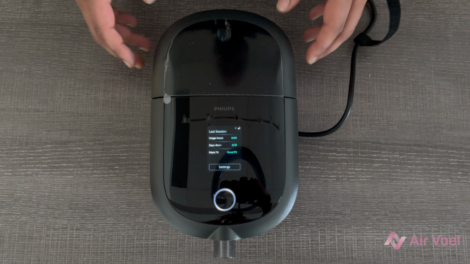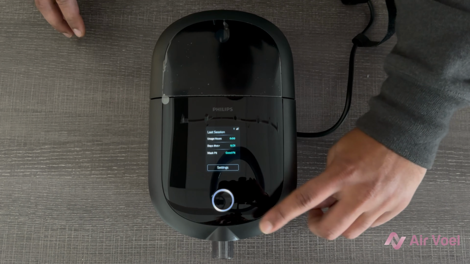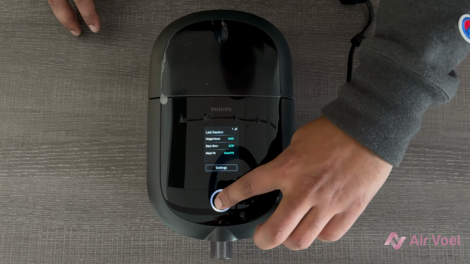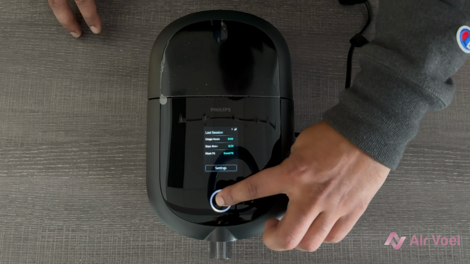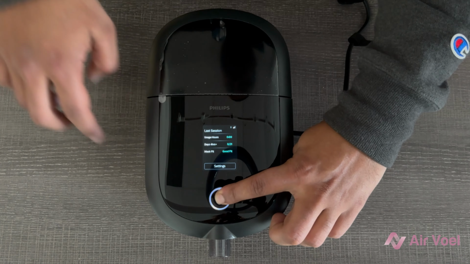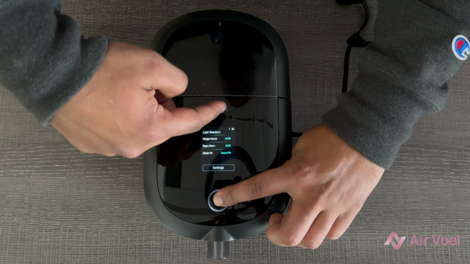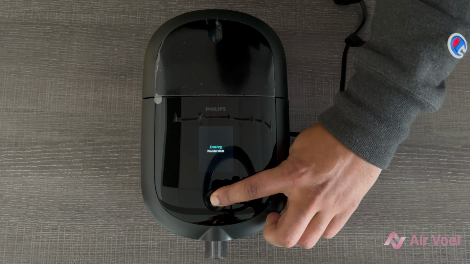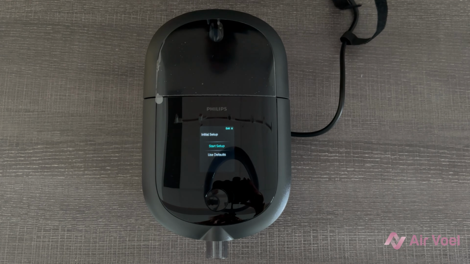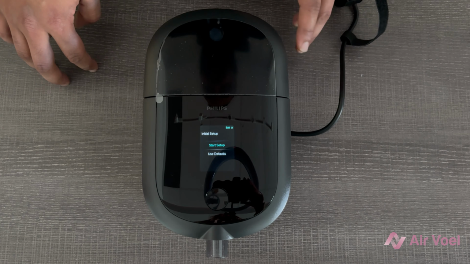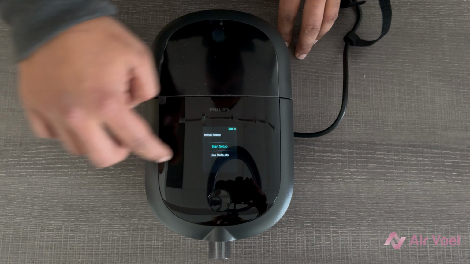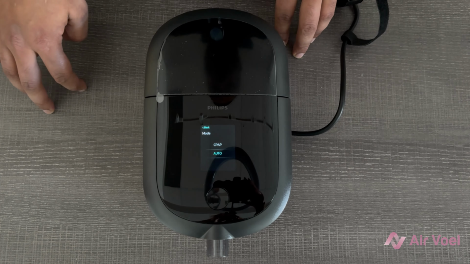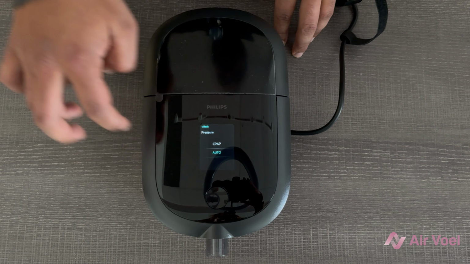Okay, to access the clinical menu, you're going to press and hold the main power button that's below the screen. You're going to press and hold it until you see the light flash around it, and then you're going to swipe downwards on the screen from last session while still holding that button. And when you do that, you are then going to enter the clinical menu, where you can start the setup.